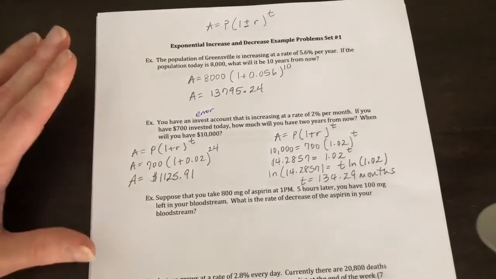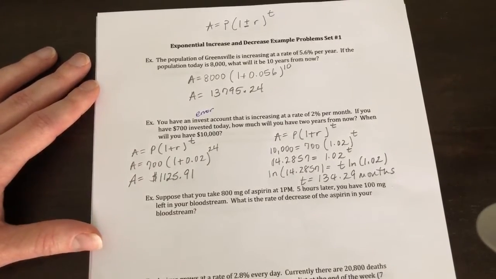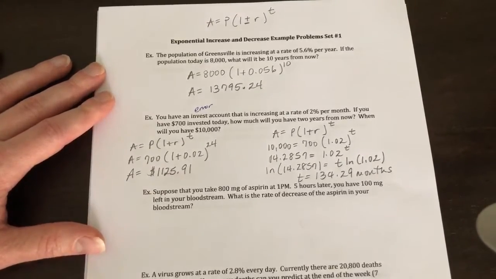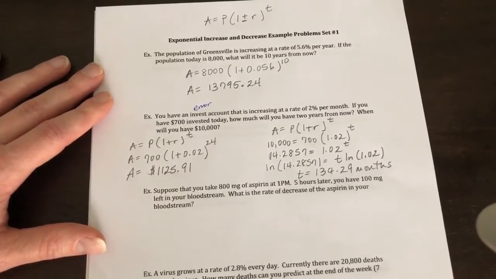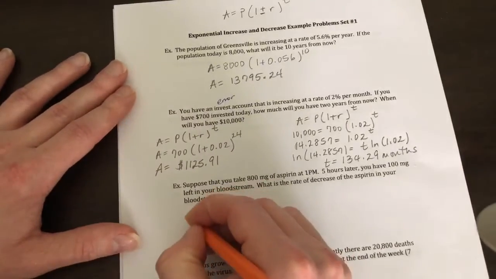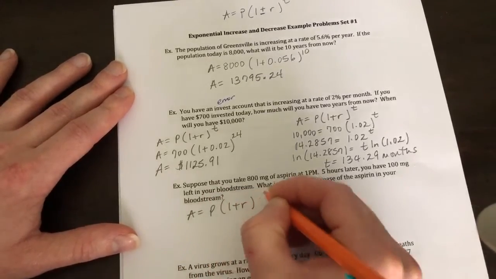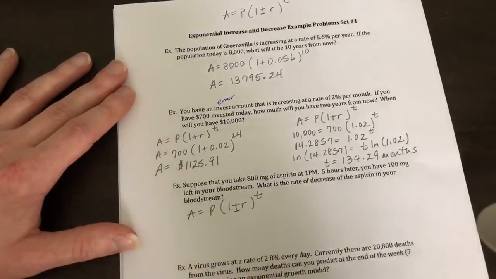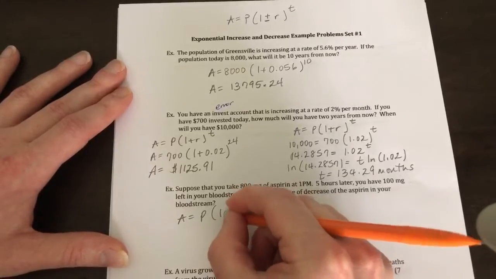Next example, it says, suppose that you take 800 milligrams of aspirin at 1 p.m. 5 hours later, you have 100 milligrams of aspirin left in your bloodstream. What is the rate of decrease of the aspirin in your bloodstream? So A is equal to P times 1 plus R to the T. Now, since the amount is decreasing, we're going to make this a negative, okay?